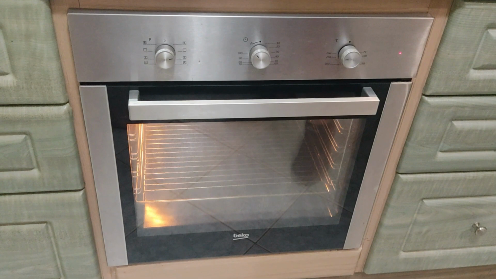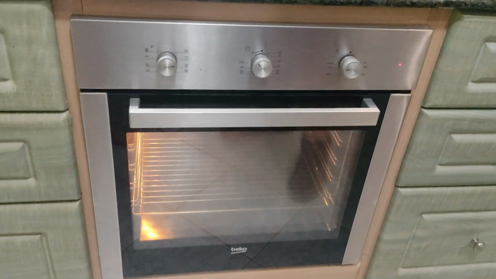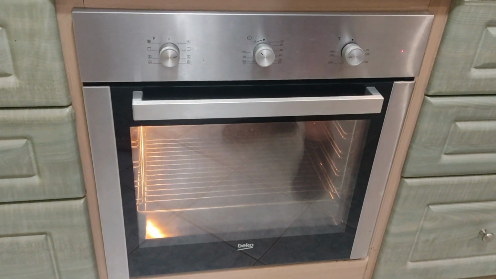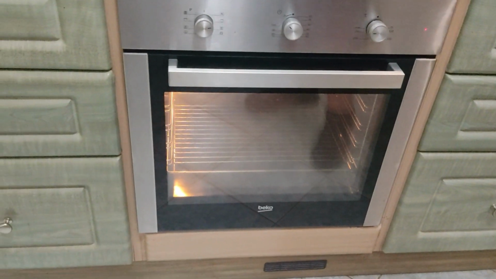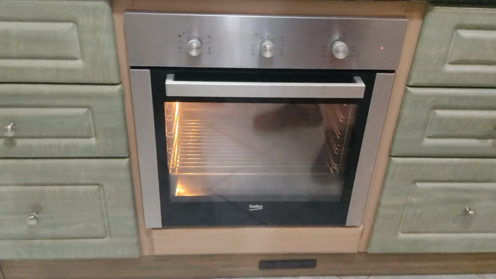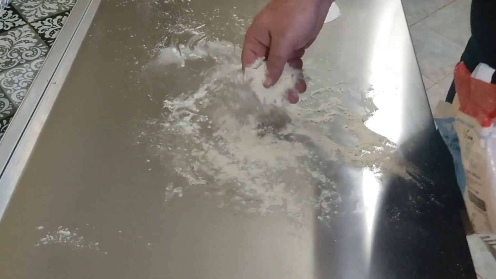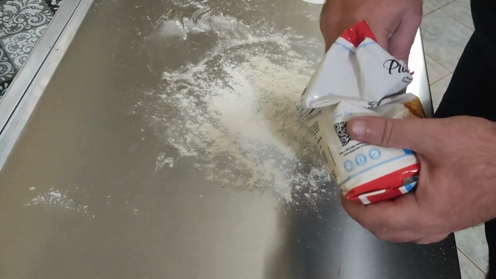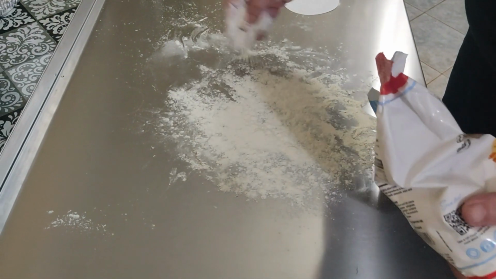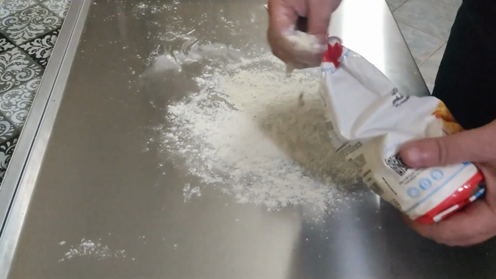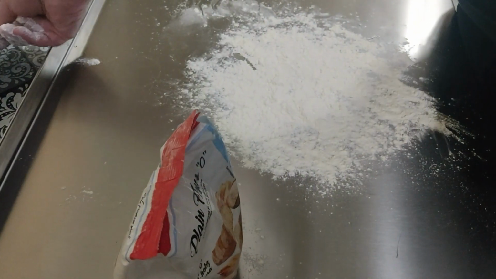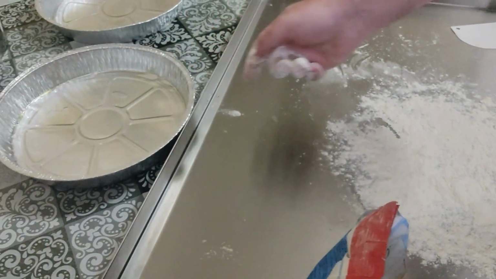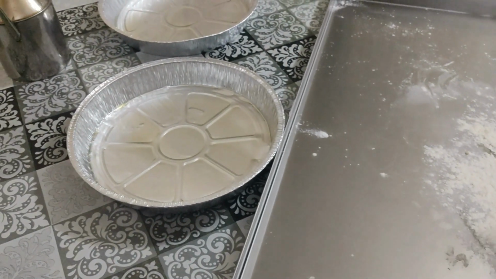This time we can start preparing, for example, the tomato sauce. The mozzarella I already cut, and it is drying because it's better to cut it in advance in order to lose the liquid. Okay, we put some more flour on the table. I already prepared the trays with oil. Remember to put some oil even in the borders.